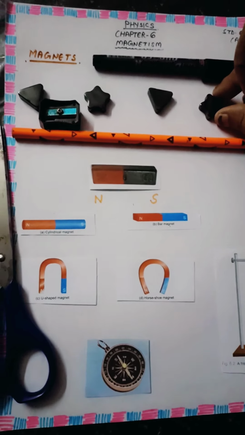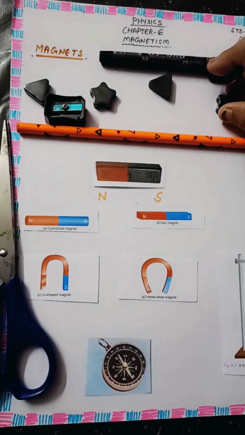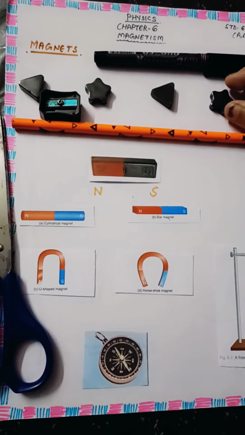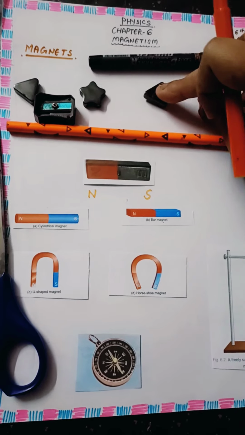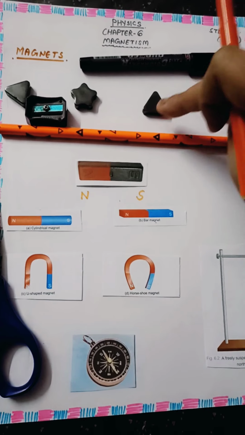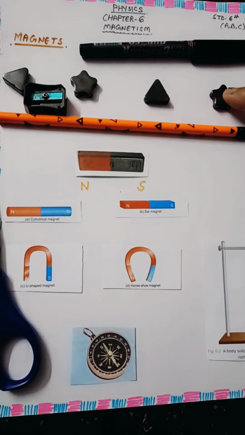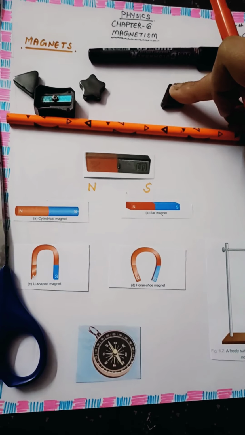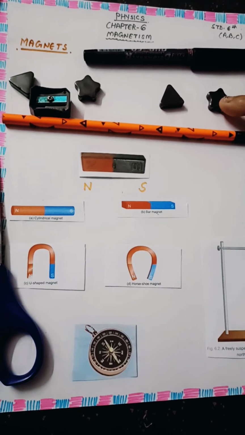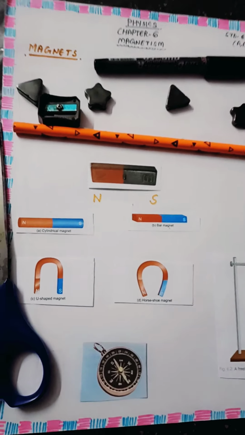In easy language, we can say that a magnet attracts things towards it. It has magnetic property. As you can see, this is a magnet and this is also a magnet. When I bring one magnet near another one, it is attracting it, right? Why is it so? Let us see the concept.